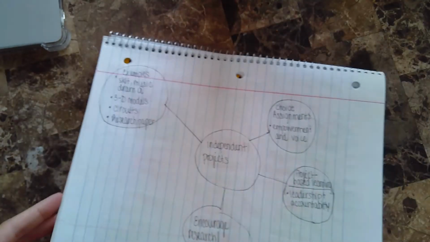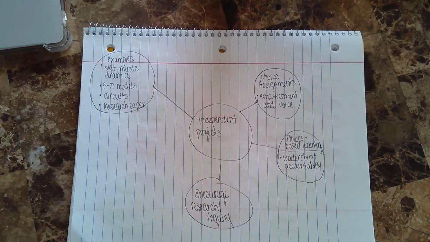The second is independent projects, and this is a great strategy for students because it allows them to have a choice in what they do. So it gives them empowerment and it gives them a voice. It's a project-based learning model that is independent and gives them leadership and accountability. I think this model also encourages research and inquiry.